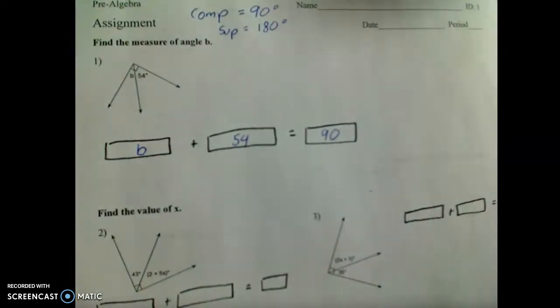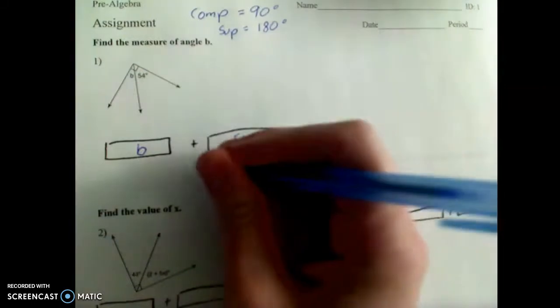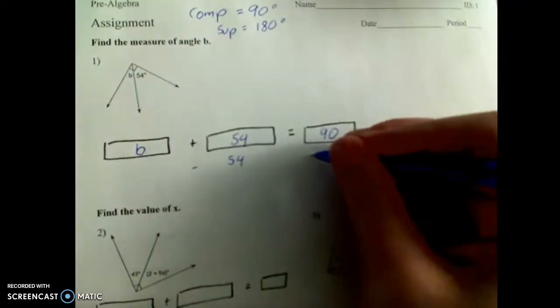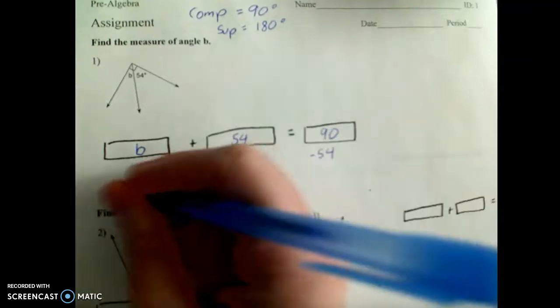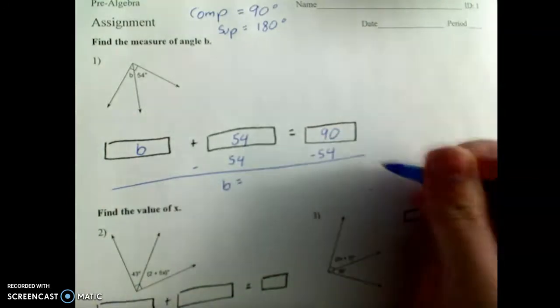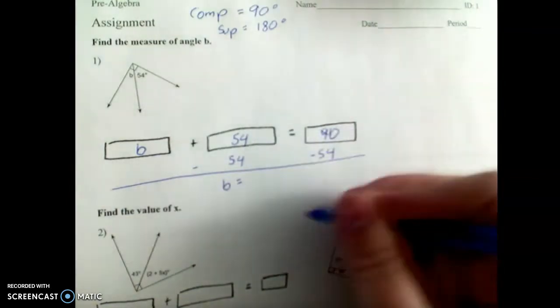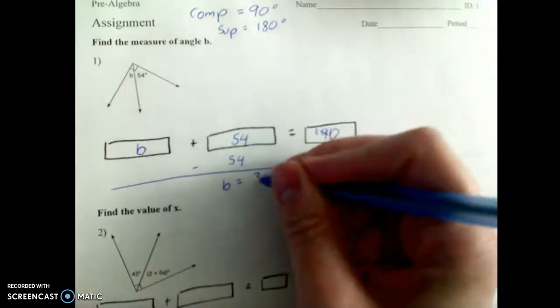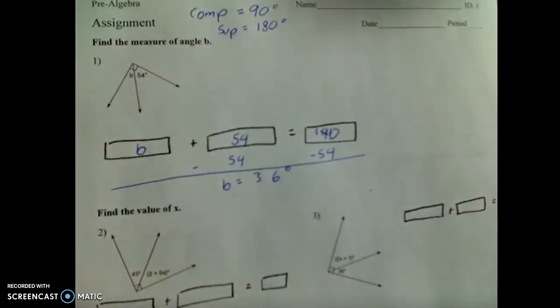Now to solve this, we just need to do the opposite of adding 54, which is minusing 54. And this will give our answer of B is equal to 36 degrees.